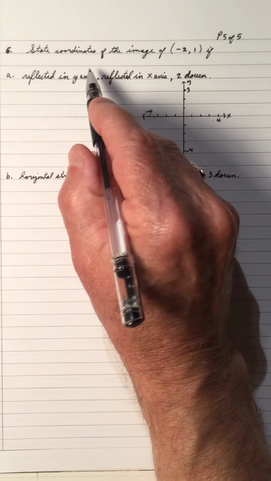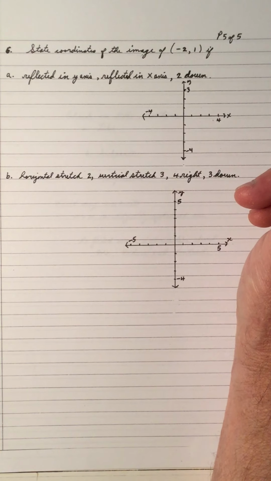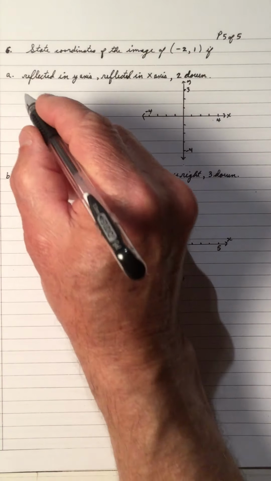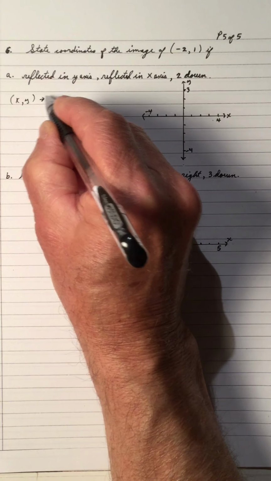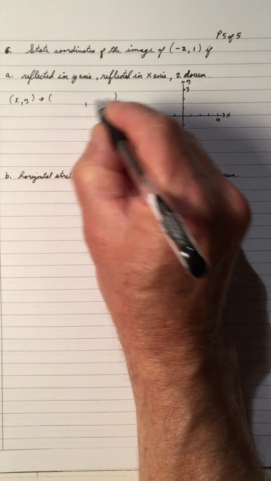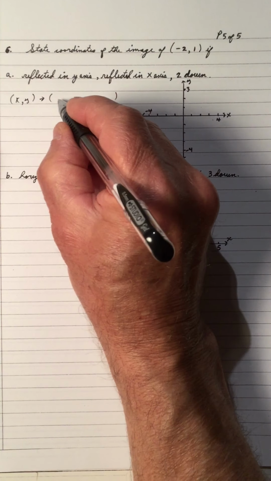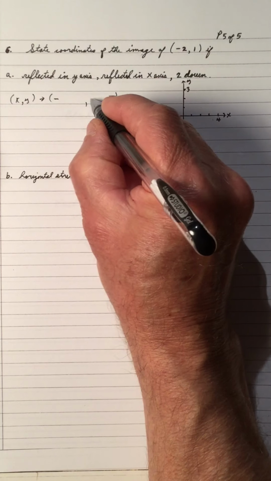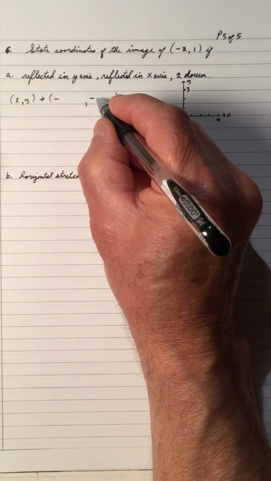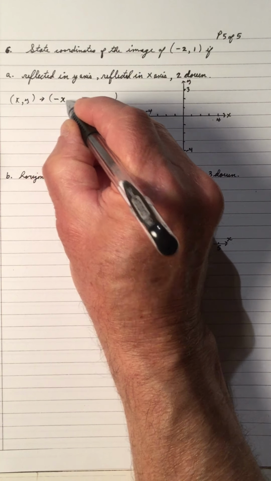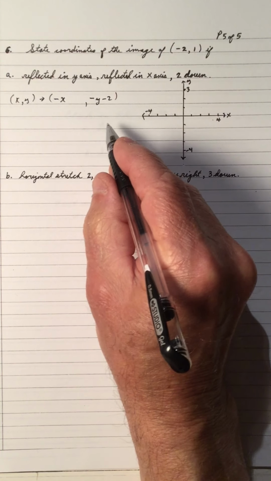Number 6. State the coordinates of the image of -2, 1 if. So, we can graph it, or we can do the mapping rule. Let's try the mapping rule first. X comma y. What is the mapping rule? So, the mapping rule is reflected in the y. Reflected in the y changes the x. Reflected in the x changes the y to negative. And it's down 2. So, there's nothing else with the x. The y is negative. Down 2 is a -2. So there's the mapping rule.